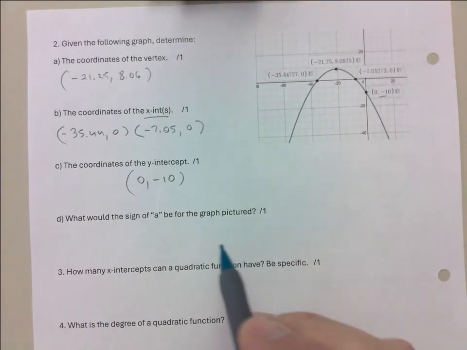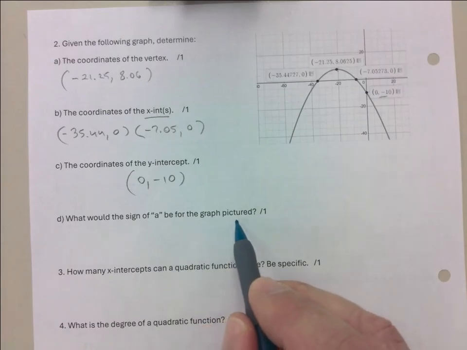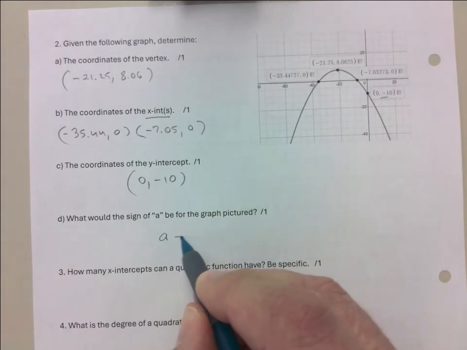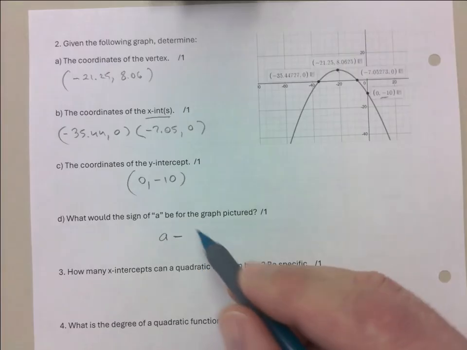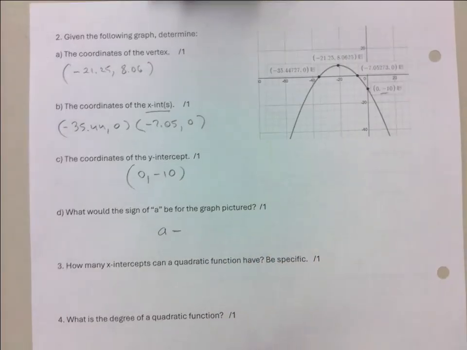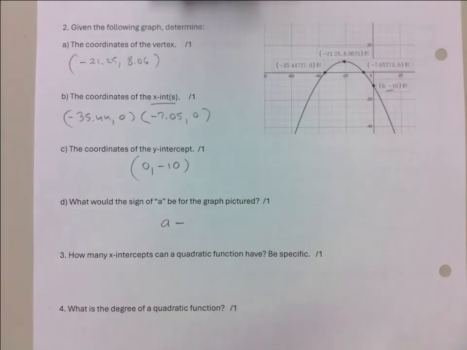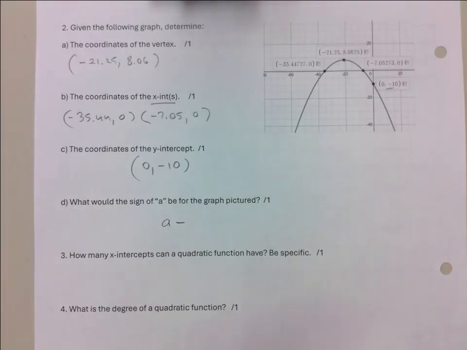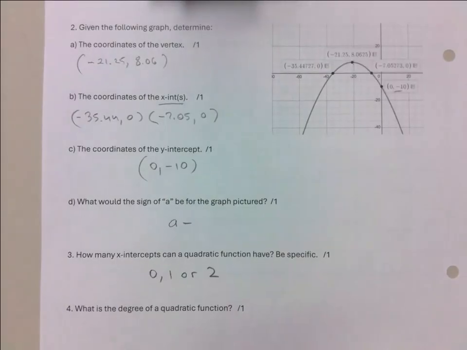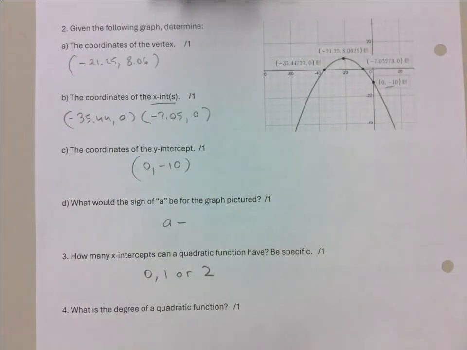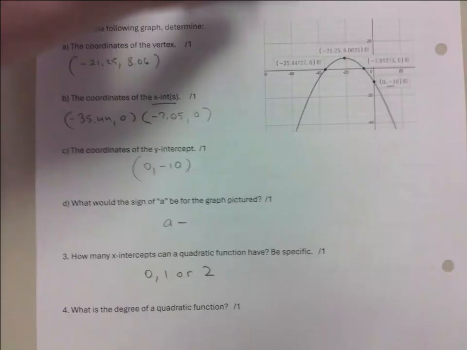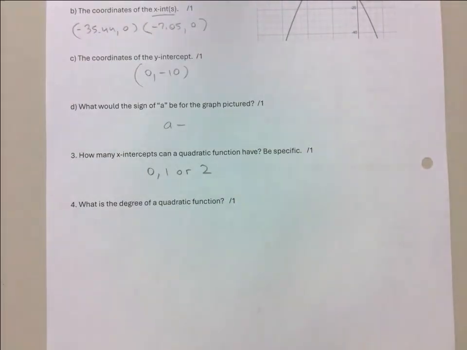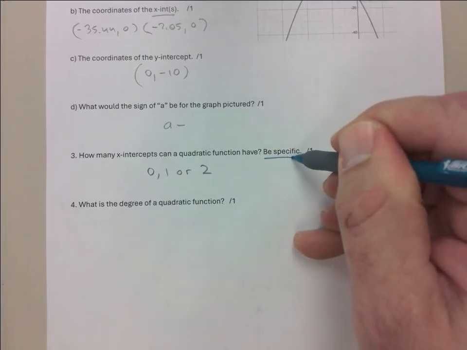What would the sign of A be for the graph pictured? A would be negative, right? Or you can just write negative, that's fine. How many x-intercepts can a quadratic function have? It can have 0, 1, or 2. It doesn't say what's the maximum, it says how many are possible. So you can have 0, 1, or 2. Be specific, that's what I mean with be specific.